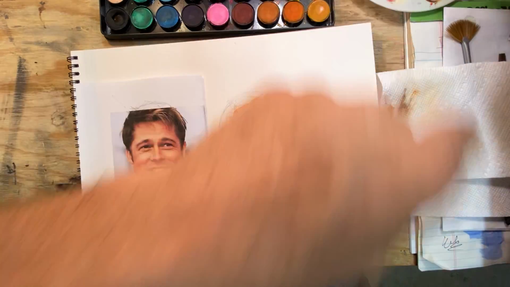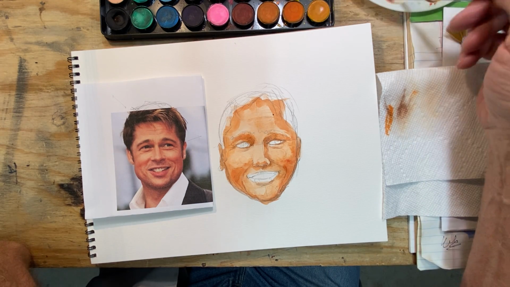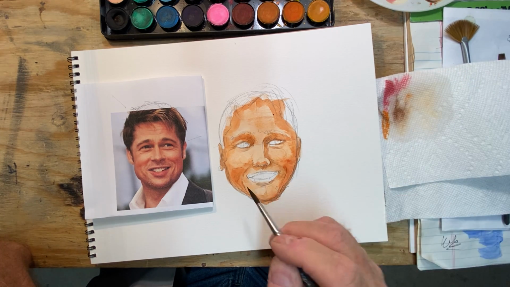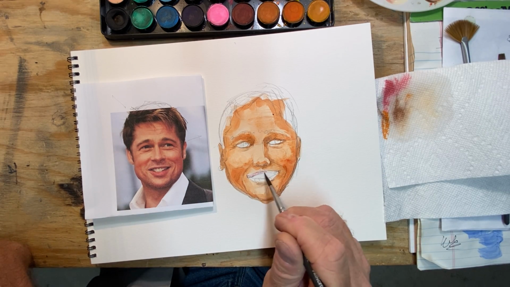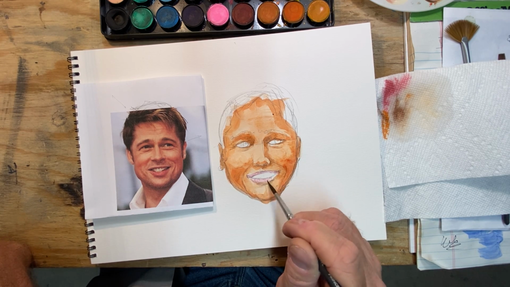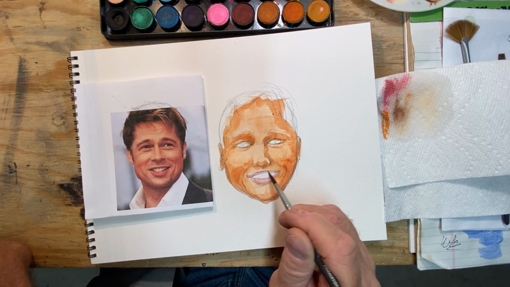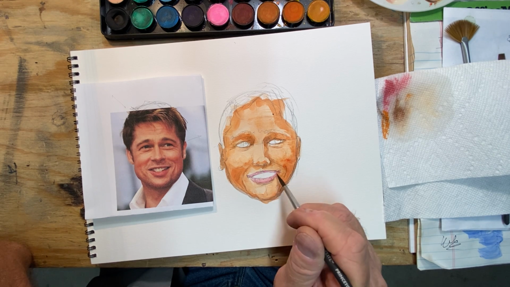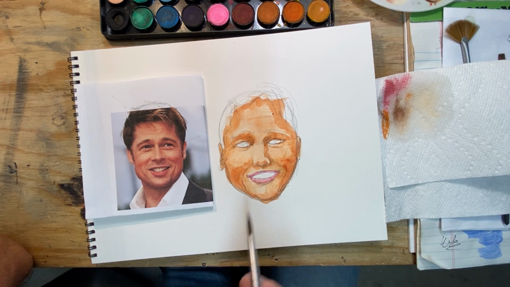So just a little bit, not too pink, because we don't want it to look like he's wearing makeup. Make sure there's water. Okay.